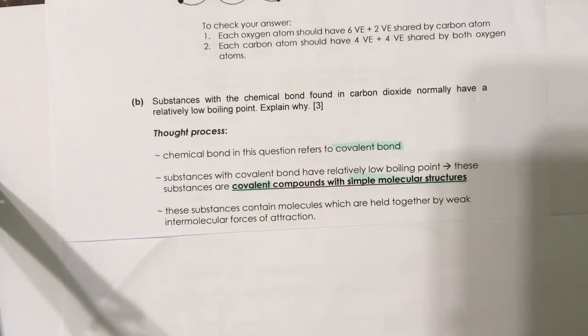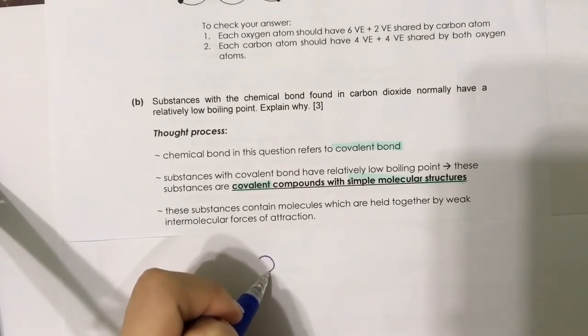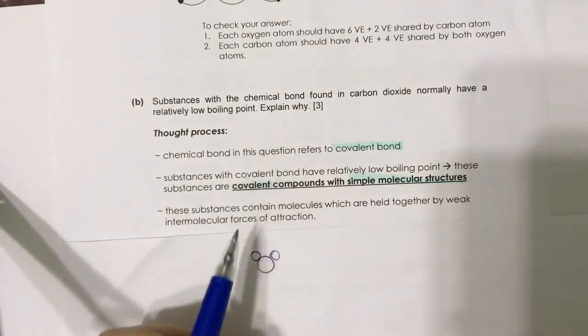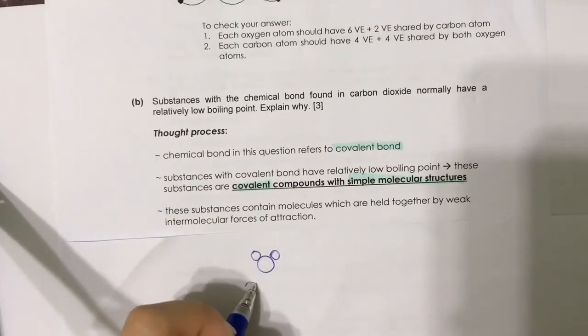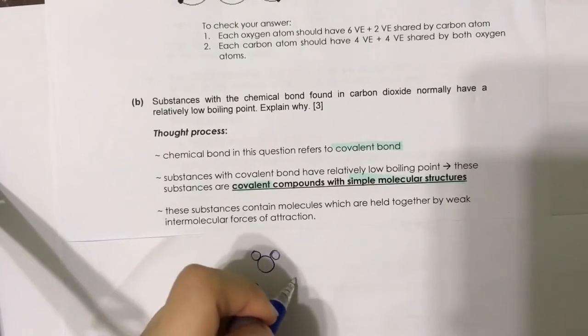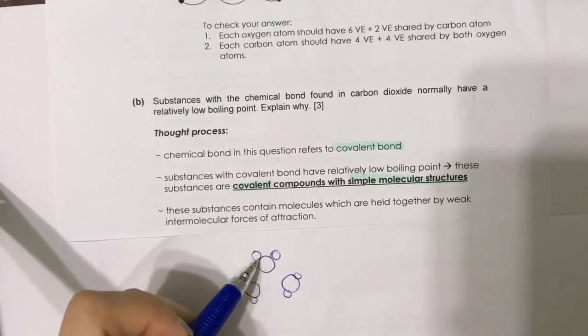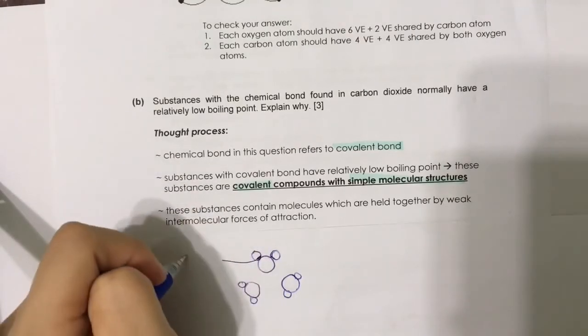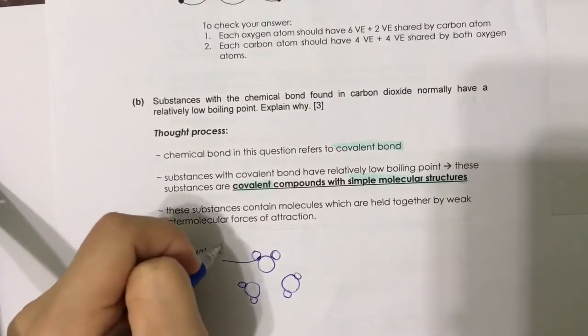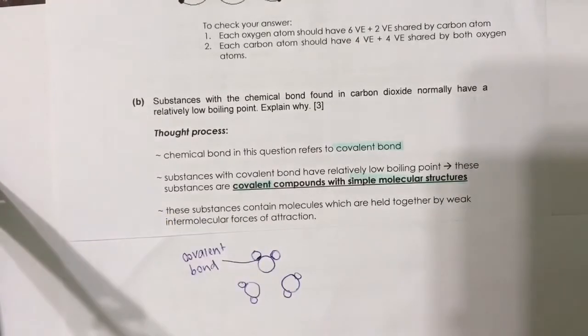So what do I mean by this? If you can remember, imagine this is one molecule, this is another molecule, and we have the third molecule. In this particular molecule, there is sharing of valence electrons, and this bond here is known as a covalent bond.